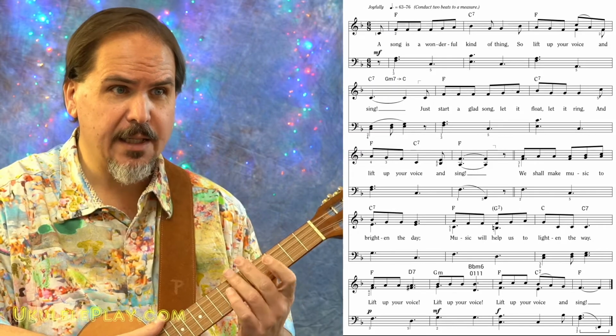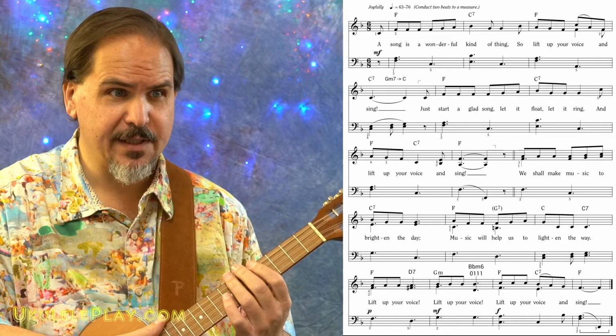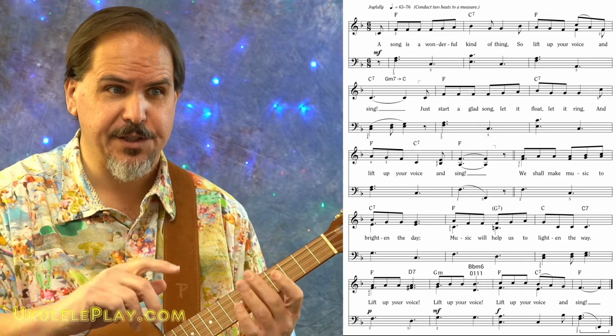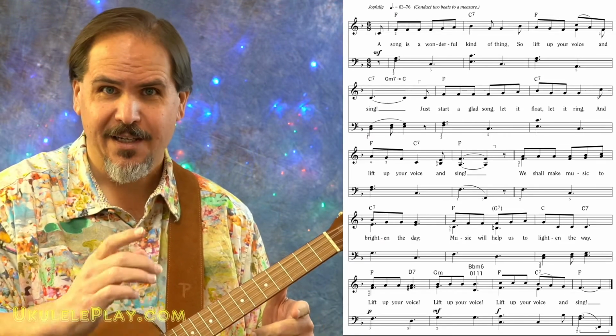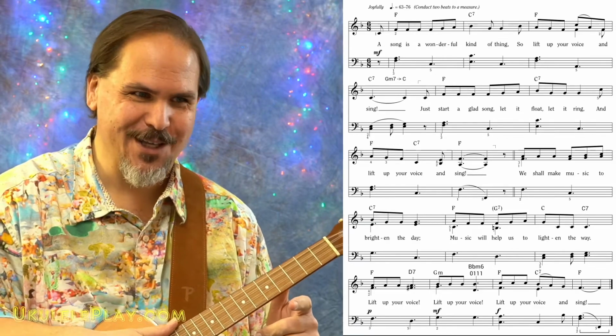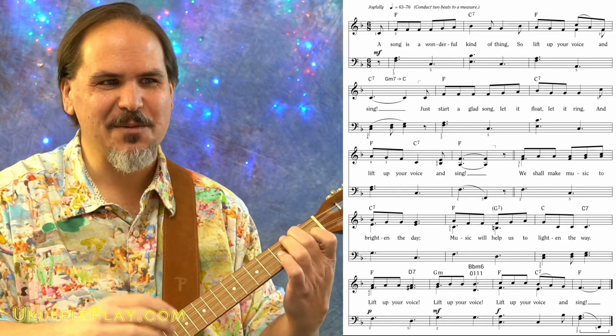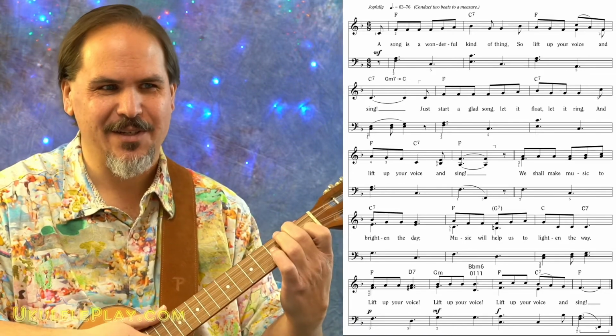And then on the fourth line, we just mostly have F and C7 until we get to the fourth line, and all of a sudden there's a G7 in parentheses. Now, that's saying this is optional. No, not for ukulele players. This is not optional. We need to play that G7. This is what it would sound like without the G7.